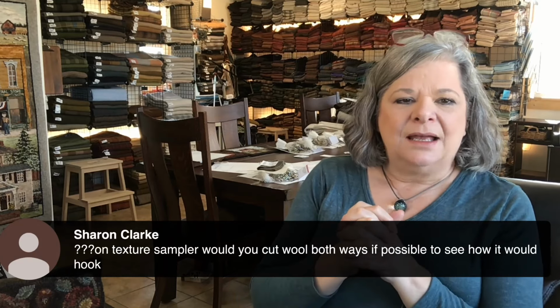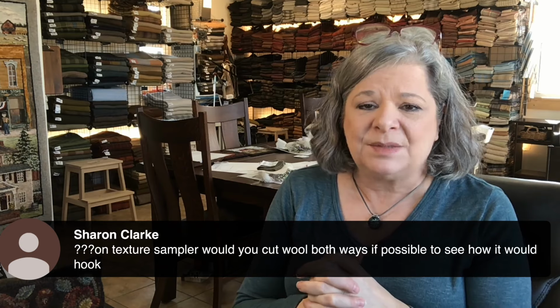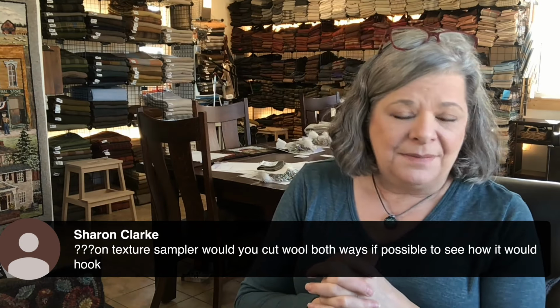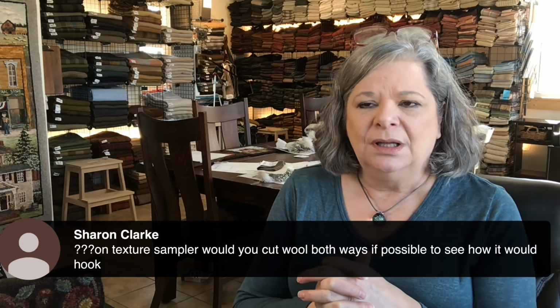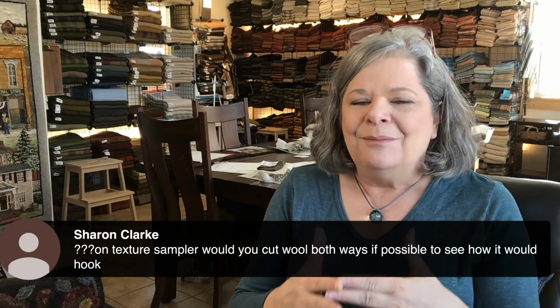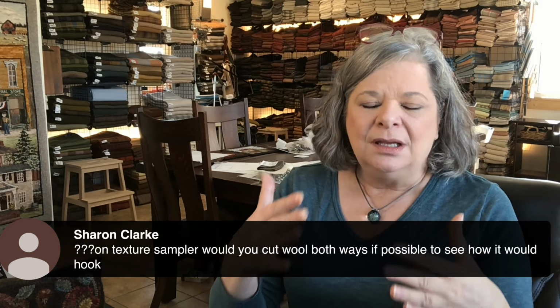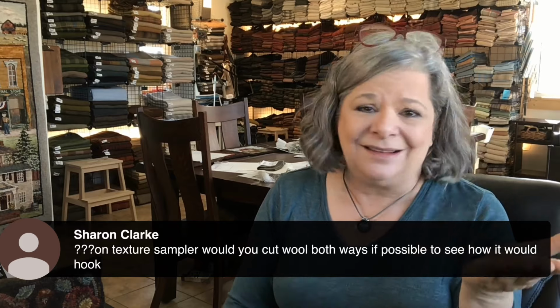Sharon's asking, on texture sampler, would you cut wool both ways if possible to see how it would hook? Sure, you can. I'm assuming you're talking about stripes, because that's really the only wool. Well, unless your plaid is not symmetrical. Most rug hooking plaids tend to be symmetrical. That means if you cut it this way or if you cut it this way, you're going to get exactly the same thing.